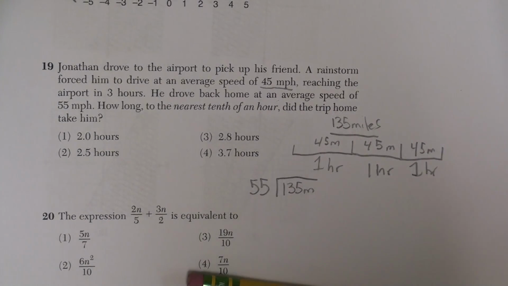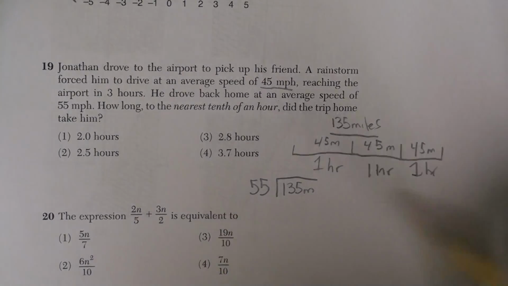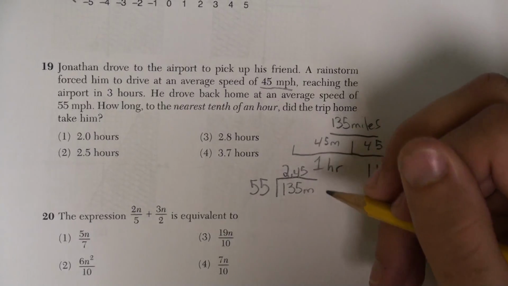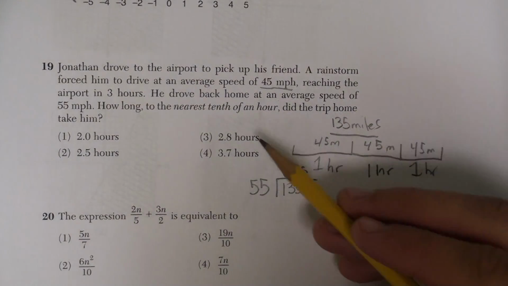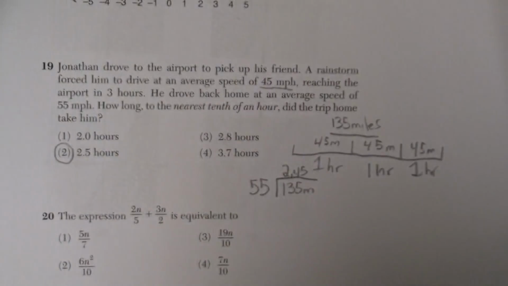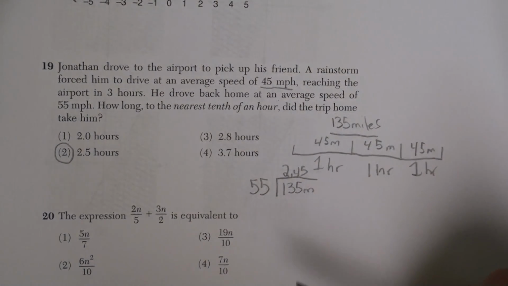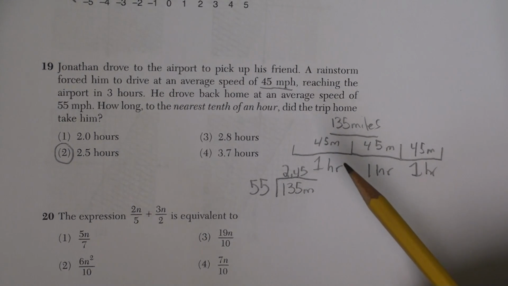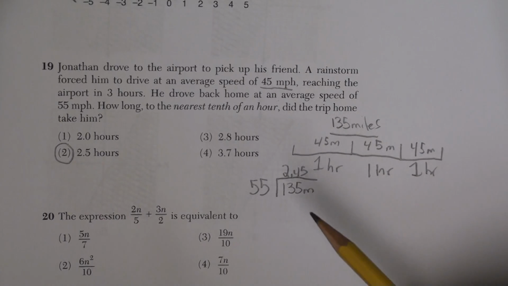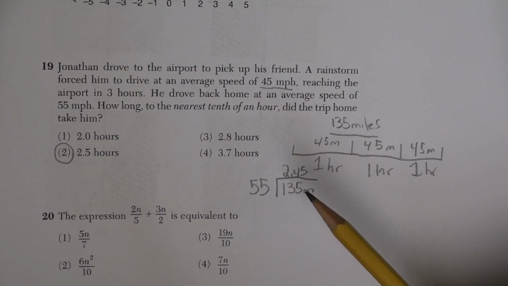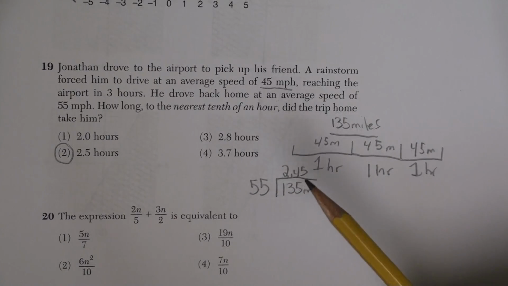135 divided by 55 would equal 2.45. I round this to the nearest tenth and I would get 2.5 hours. You want to think about this as this was a multiplication problem when you multiply the number of miles he went times the number of hours. So if you know the number of miles and you know his speed, you can divide miles by speed to get time.